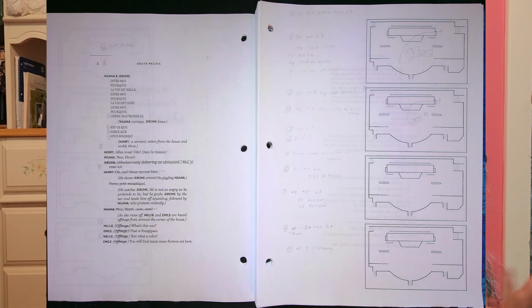If you want me to go more into it, I absolutely will. But there you go. That is your theater fun fact for the day. All right, so let's move on to crocheting.